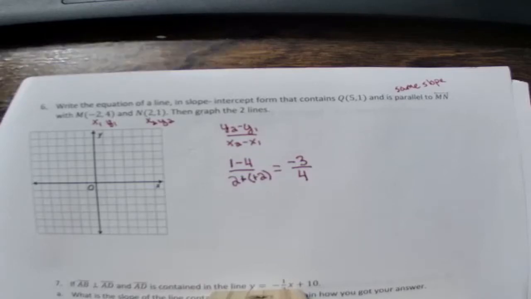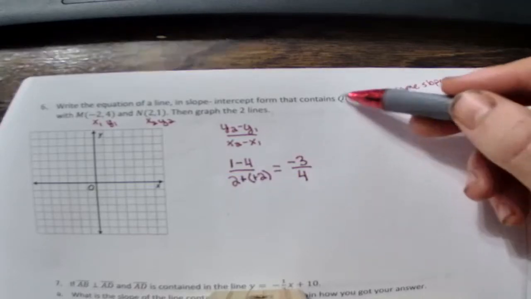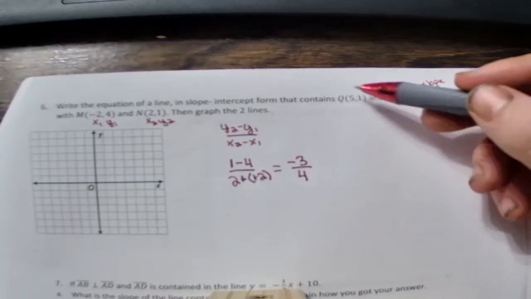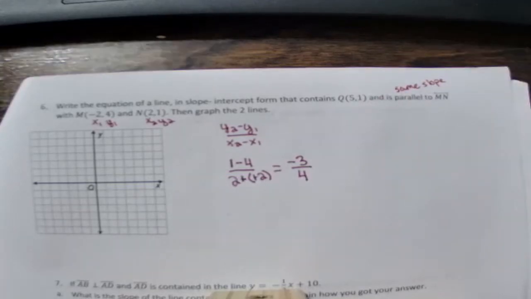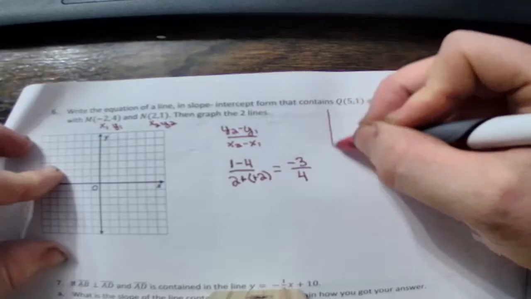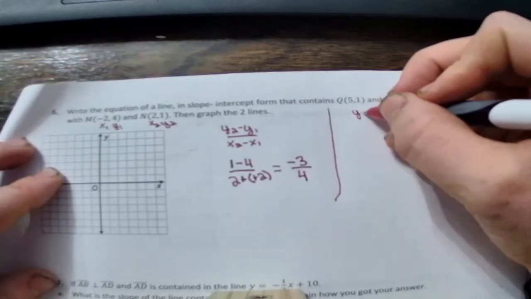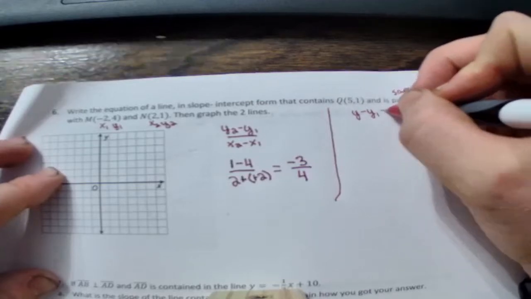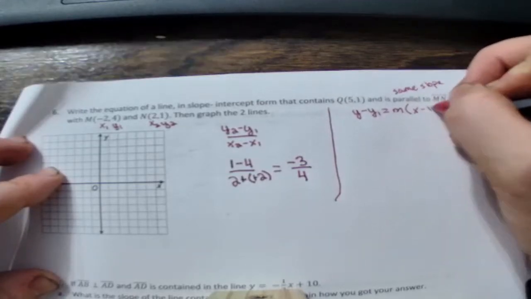So now I'm going to use this slope to find the equation in slope-intercept form. The way I'm going to do that is by using that formula that we used on the problem before, where it was y minus y1 equals m, and in parentheses x minus x1.